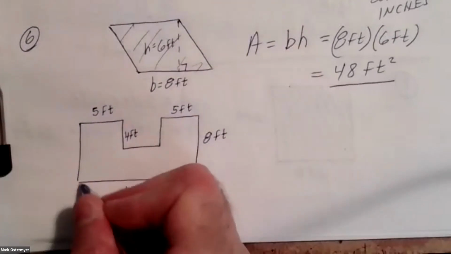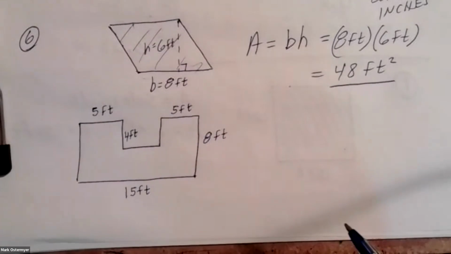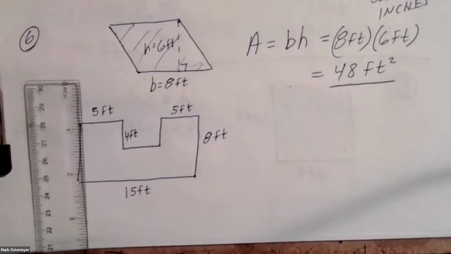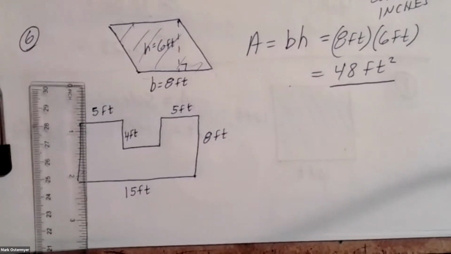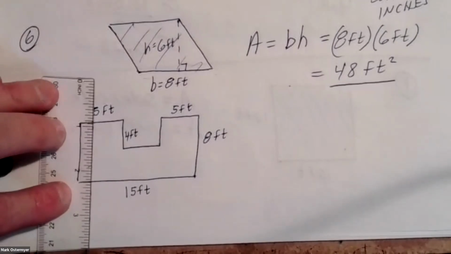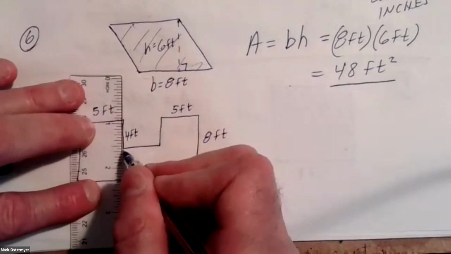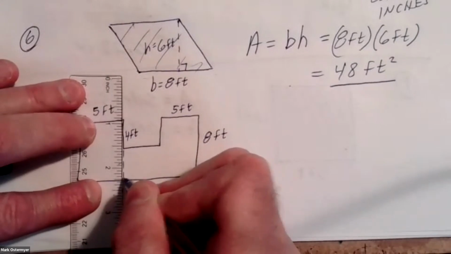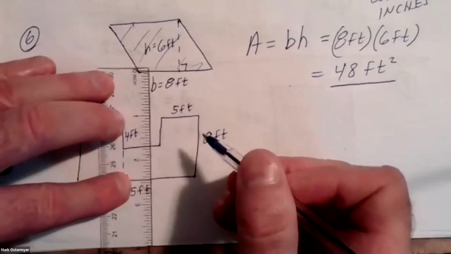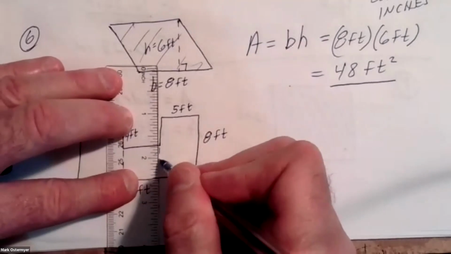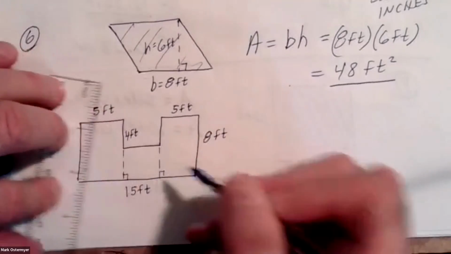Well, what we can use are called construction lines, ladies and gentlemen, to basically cordon this off into shapes that we do know how to compute areas for. It doesn't matter how you draw these construction lines, it's really up to you. Be my guest. But I'm going to drop a perpendicular construction line down to this side here.